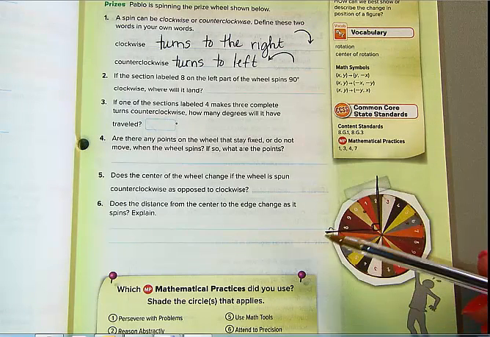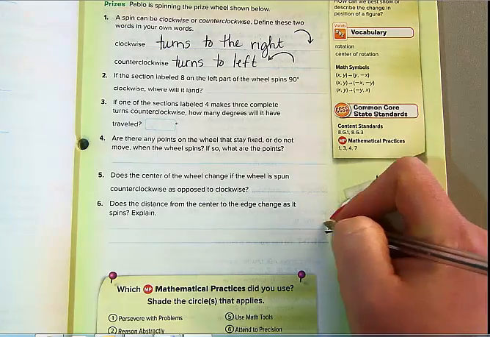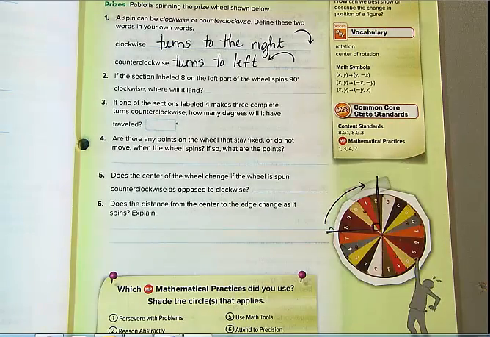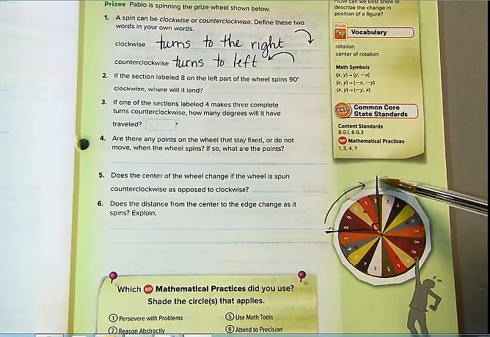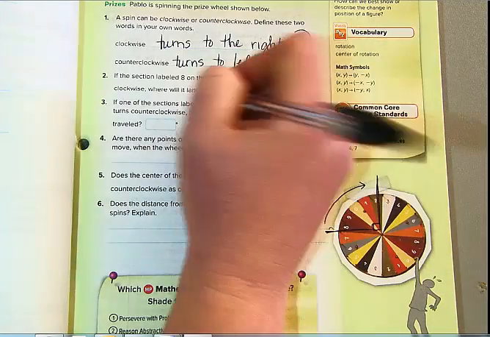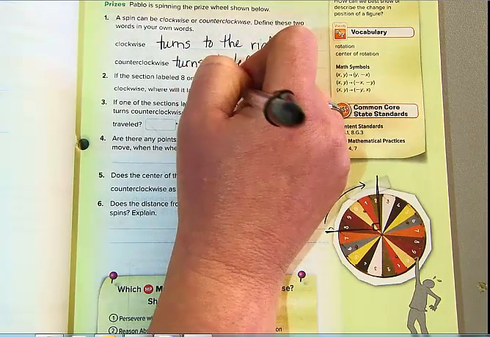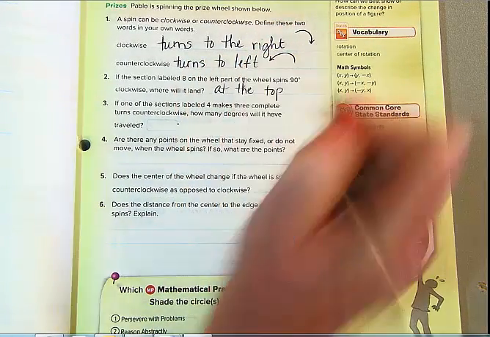If it spun 90 degrees clockwise, which means it's going to the right, where would it land? Well, it would land 90 degrees from there, which is about at the top.